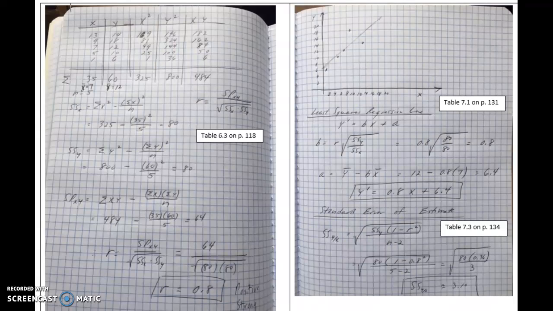Hello, in this screencast we're going to discuss briefly the overall picture of what's taking place in chapters 6 and 7 in our text, and also walk you through using the computational formulas for finding the correlation coefficient, the least squares regression line, and the standard error of estimate. I'm using a problem that was in the book as one of the textbook examples.